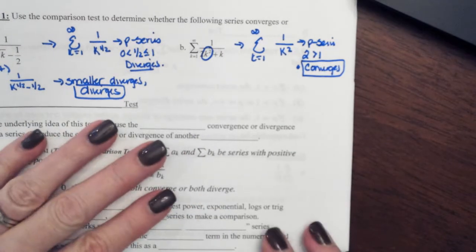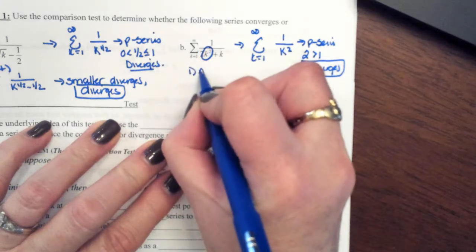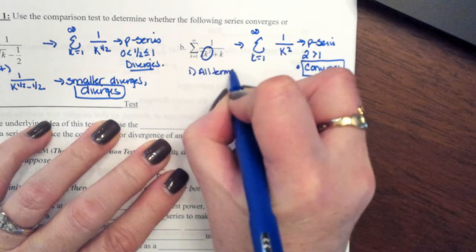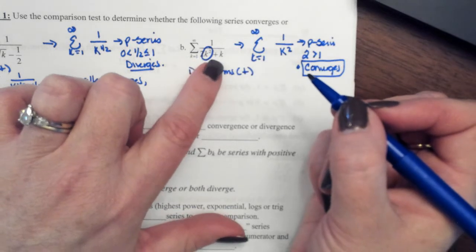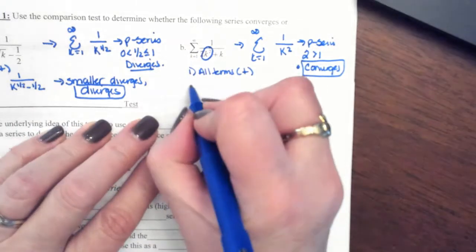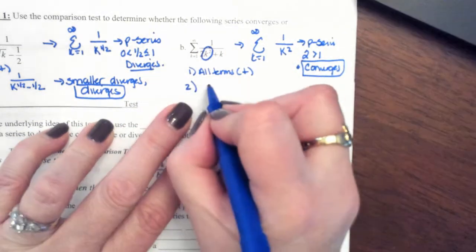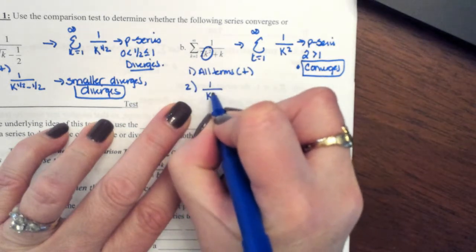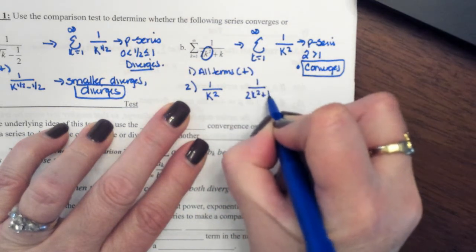So now again, I have to make sure that the conditions are met for the direct comparison test. First of all, the terms are positive, which they are because I plug in a 1 for k. I know right away that the denominator is always going to be positive. Now I need to check that one series is larger or smaller than another. So I need to take 1 over k squared and compare it to 1 over 2k squared plus k.